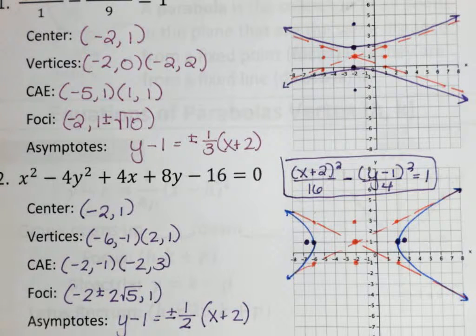Jaden, what are you grumbling about? Do you understand where my asymptote comes from? Yes. This is like y minus the y coordinate, x minus the x coordinate. Yeah, so you take it from the center. Oh, okay. I see where I was looking at the wrong thing. You still got minus 16.